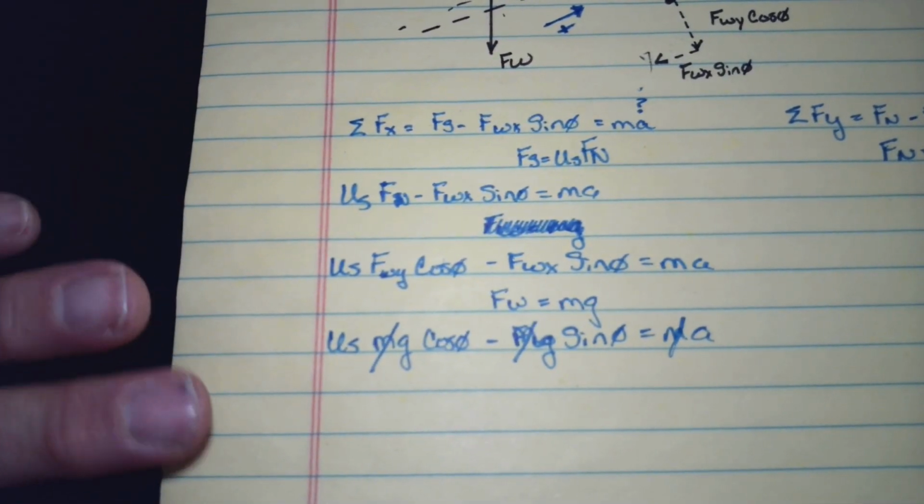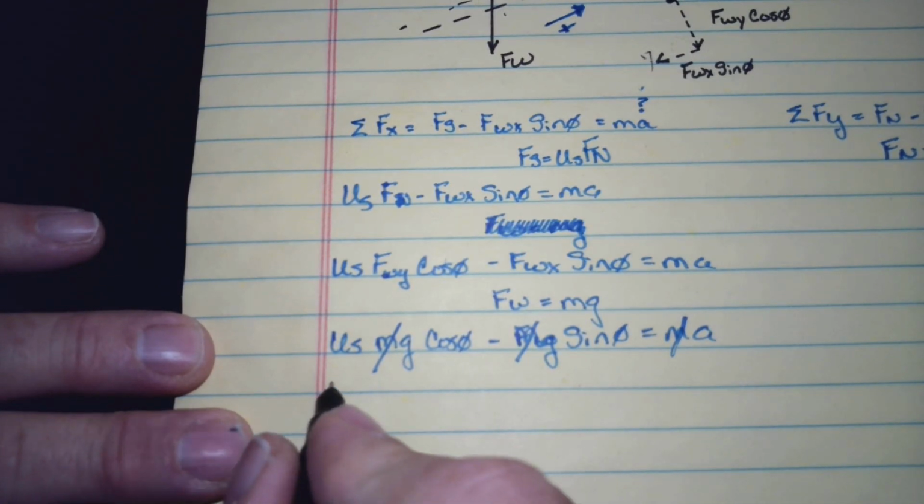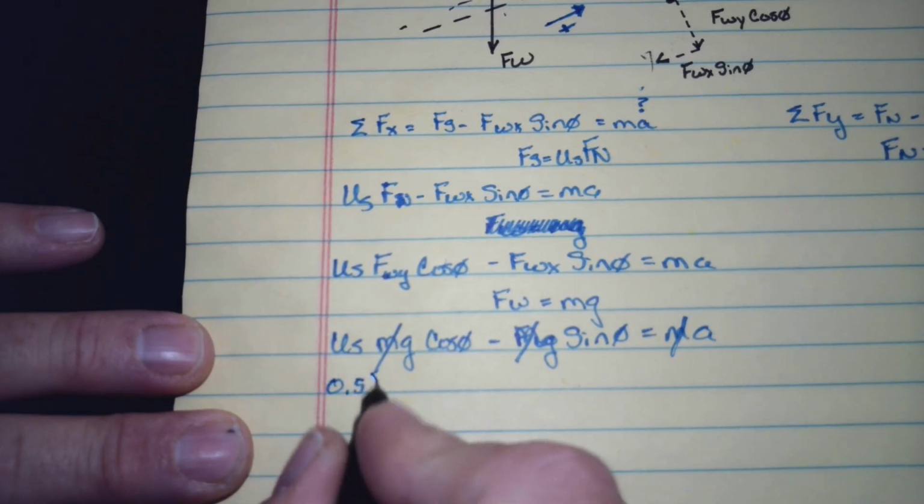The mass of the box doesn't affect me at all. It's all about the coefficient and how big the angle is that is going to affect me. And I actually know all of these values now.